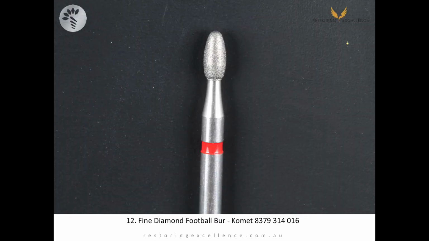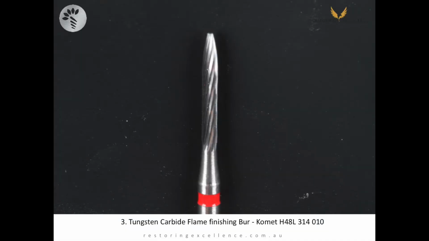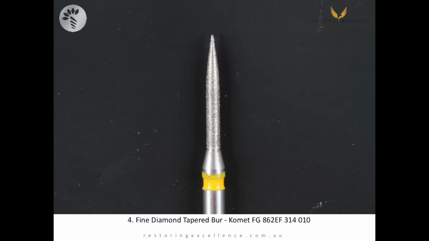Then I have a football diamond that's fine, that's for adjusting ceramic. I have a tungsten carbide flame burr, which is a finishing burr, that's for finishing margins. I have a super fine diamond flame burr, which is for cutting embrasures in teeth. And I have a very skinny coarse burr, which is for where you're trying to start a crown prep interproximally but you don't want to go through with a big burr.